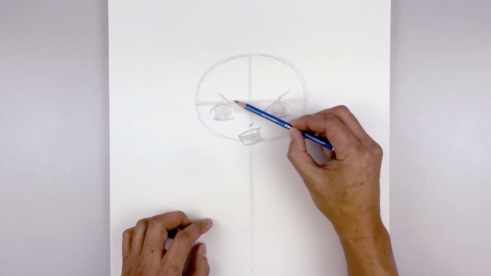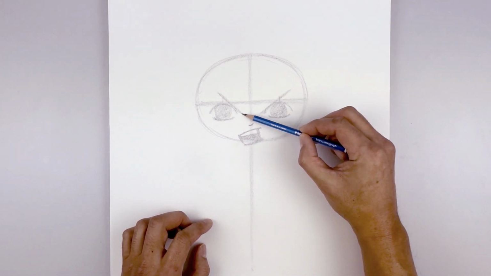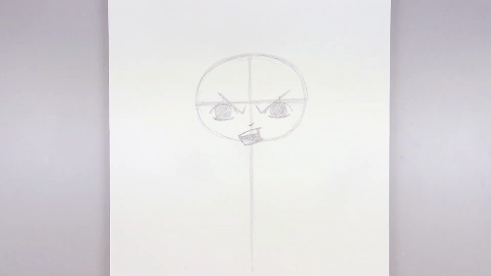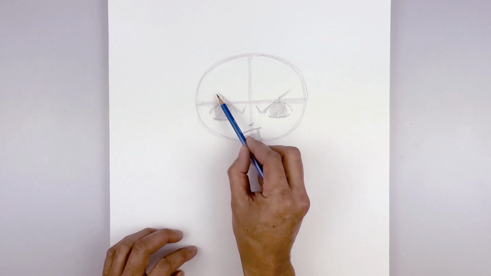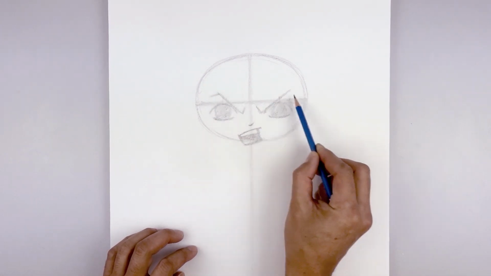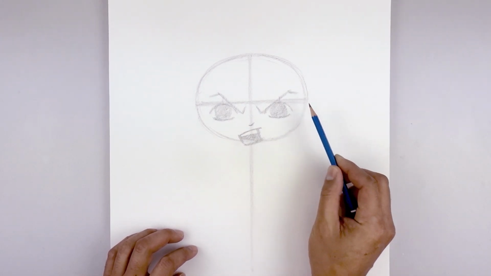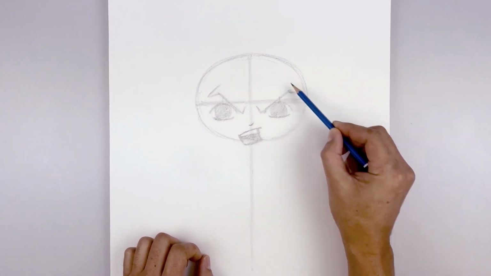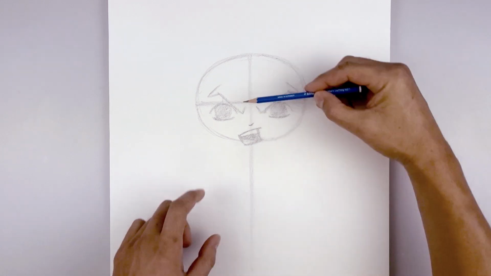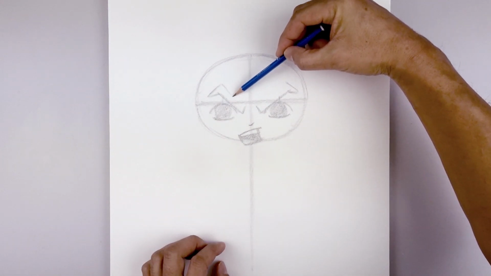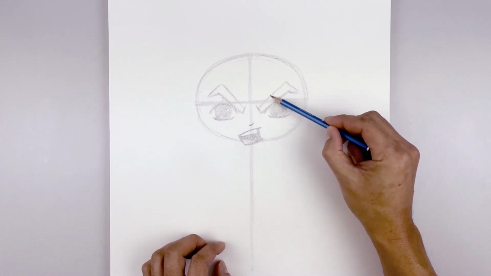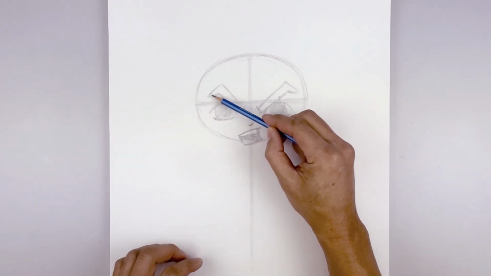And then on the inside, we're just going to angle up and in with a short line. Let's go back to the top and draw a short line coming down and out. Now we're going to go in and thicken up the eyebrows. Starting back on the end, we're going to taper this up and in. Now we're going to follow that same angled line coming down and in towards that frown line. And then we're going to lightly shade the eyebrows.